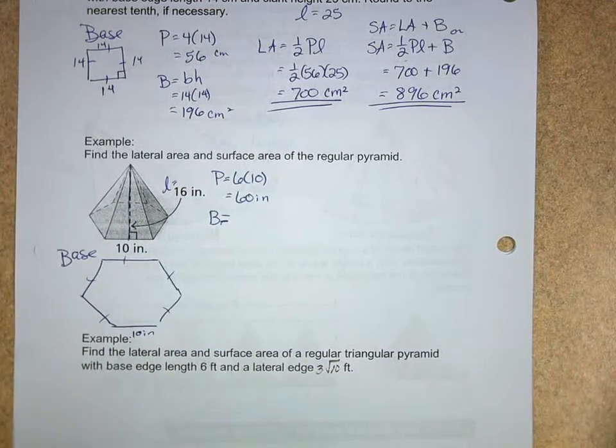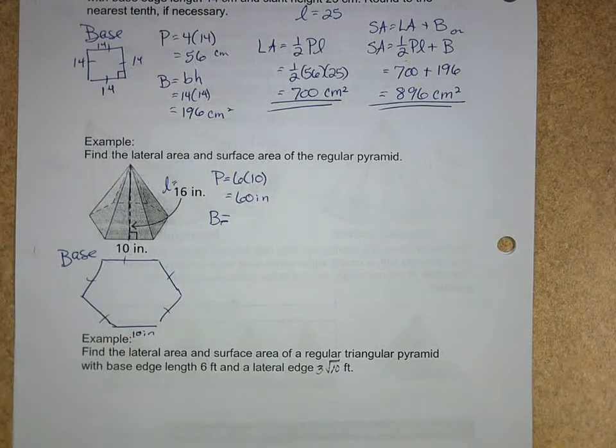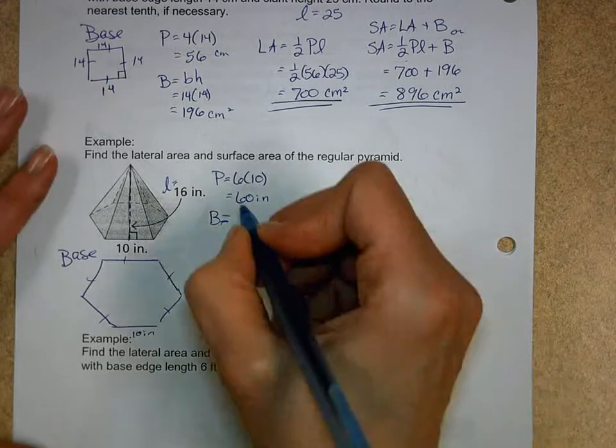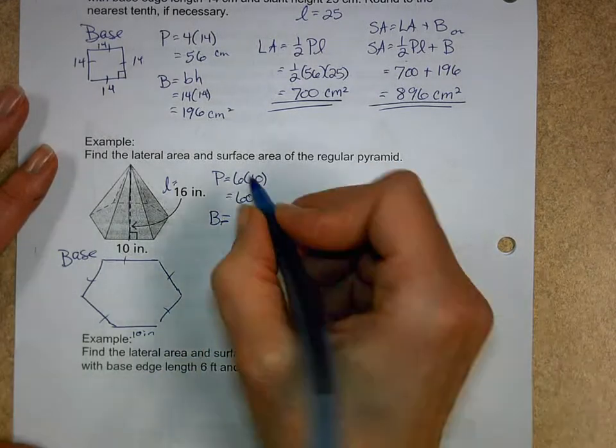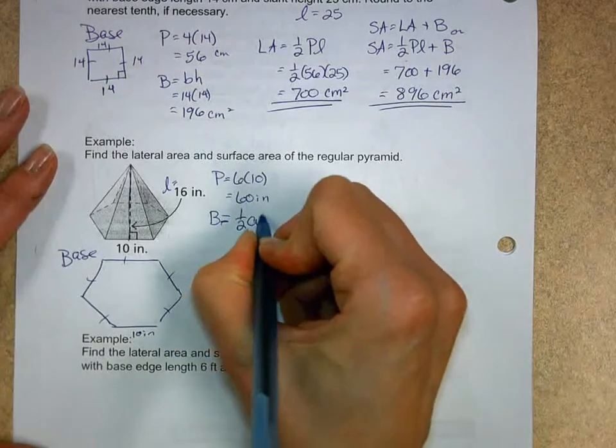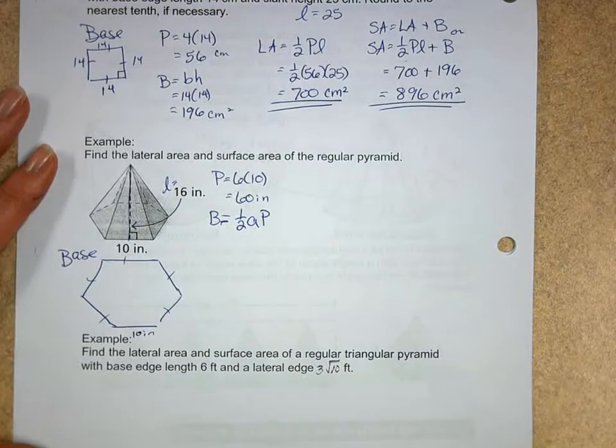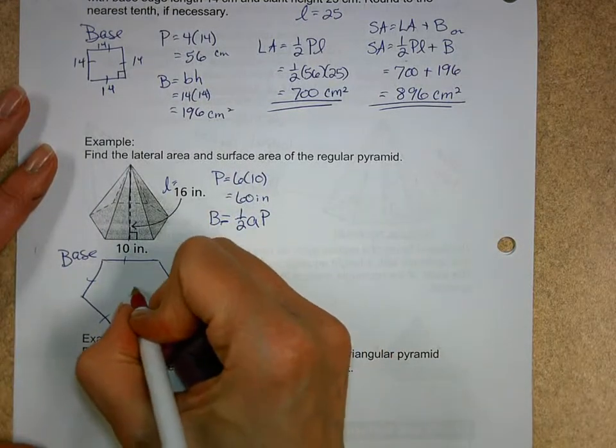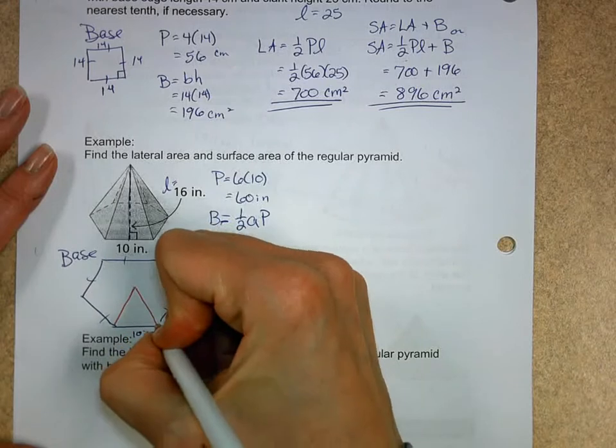Well, if you don't know this formula, you don't know how to do this. Did everyone just hear me on that? I get a little frustrated when I say make sure you review so you know. Well, this is a regular based pyramid. Regular pyramids have to have regular bases. Well, this is a hexagon and has to be a regular polygon. So it's 1/2 apothem times perimeter. So guess what I'm going to do? Draw in my central angle triangle.